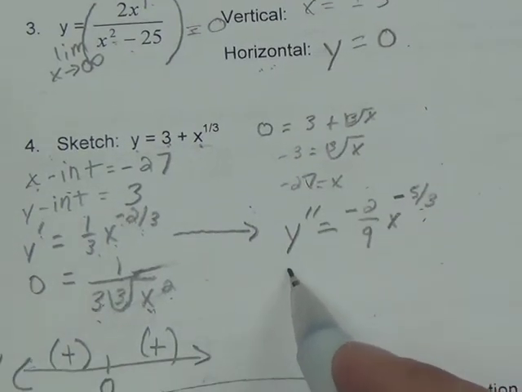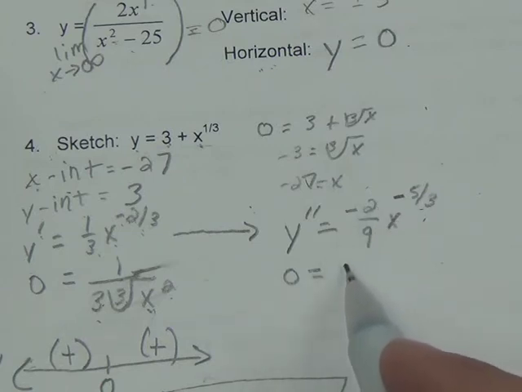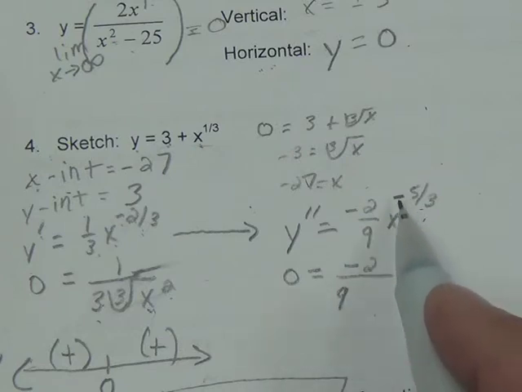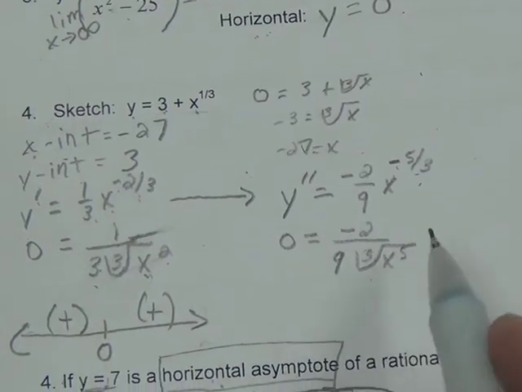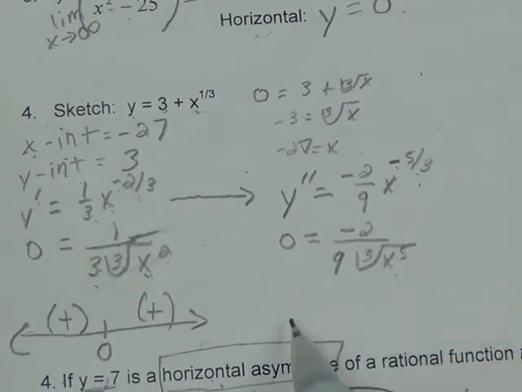Our test points we would get by trying to set it equal to 0 and solving. So you'll get your negative 2/9. Put the x into your denominator because of the negative power, and it would be a cubed root of x to the 5th power. Well, 0 makes the second derivative undefined.